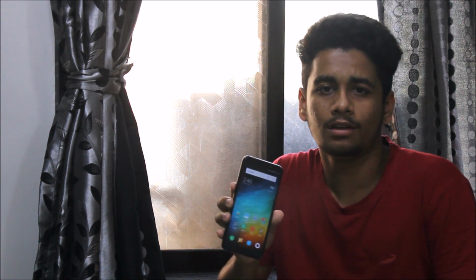These were all the samples shot with the Redmi Note 5, all the pictures and videos. So I hope everything is clear about the full HD, the 4K, the time lapse, the slow motion, the panorama, and all other HDR pictures, the night pictures. So everything is clear with this about the camera.